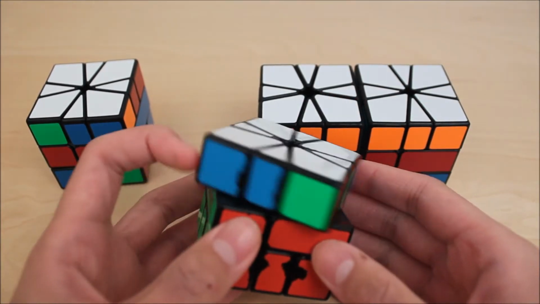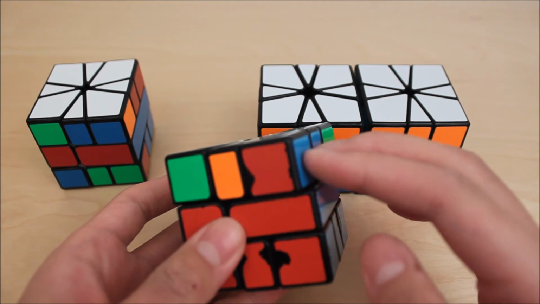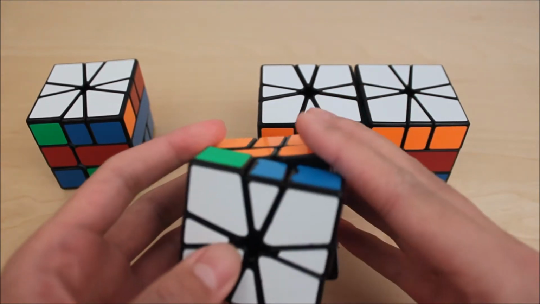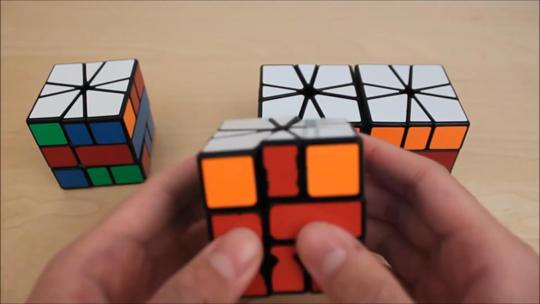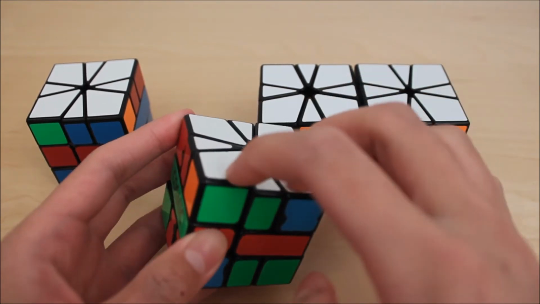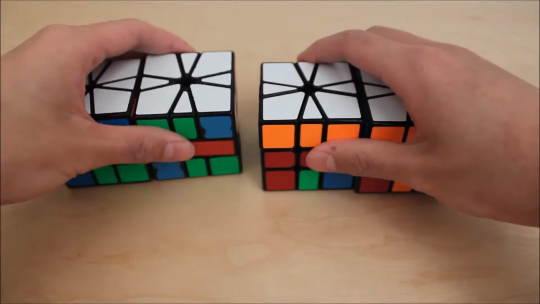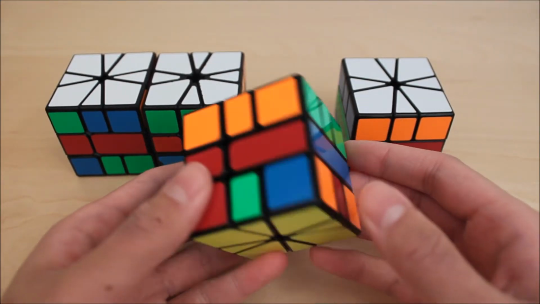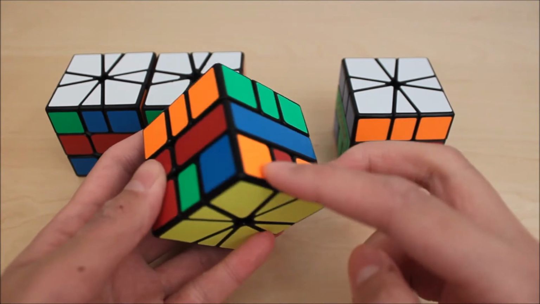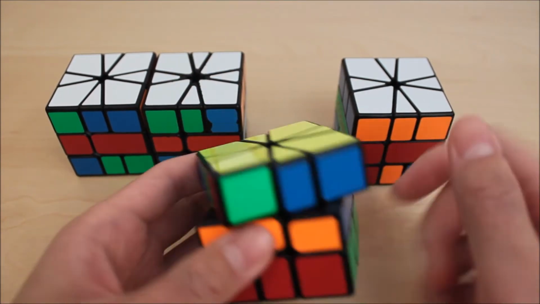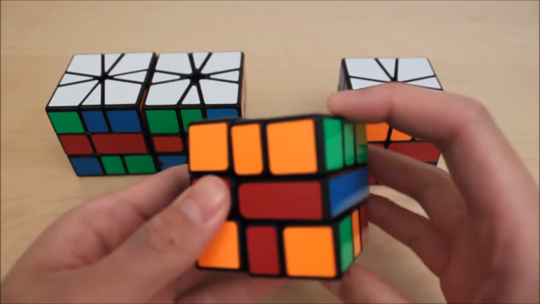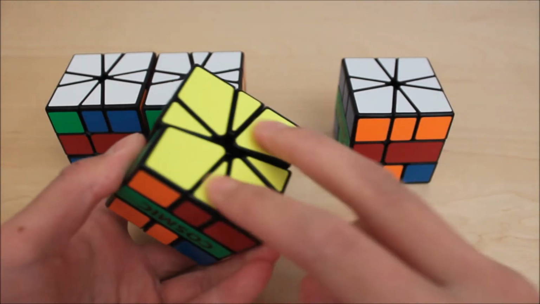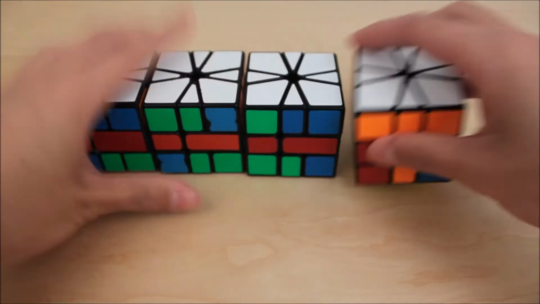Same thing here. Blocks here, headlights here in front. We're going to break up this block, J Perm from the front, and we get an M Perm. Alright, so we got this on the bottom now. It's the exact same concept. Headlights in front. We have this block here, we're going to break it up. J Perm in front, gives an M Perm.